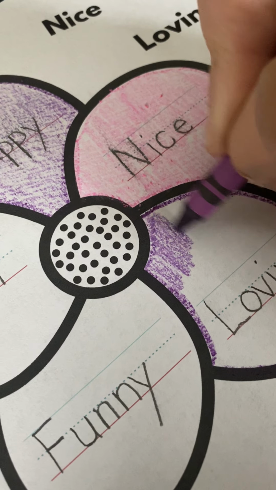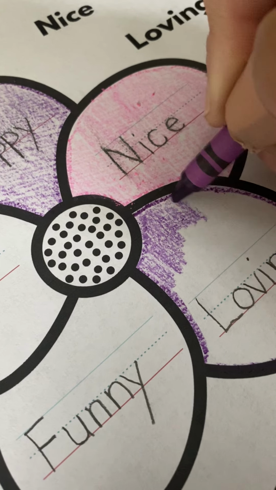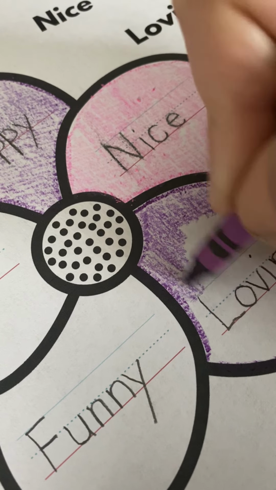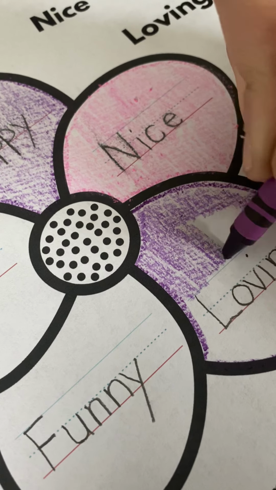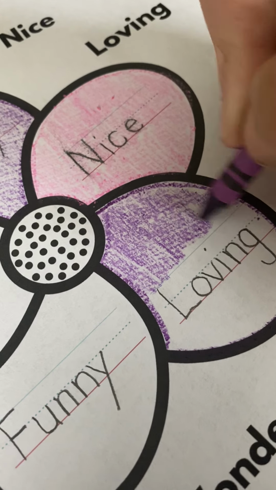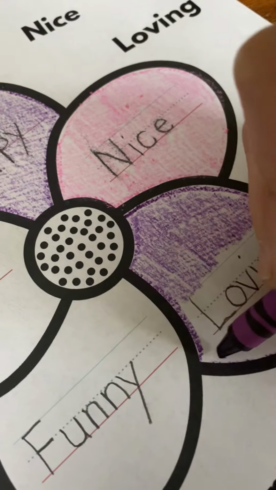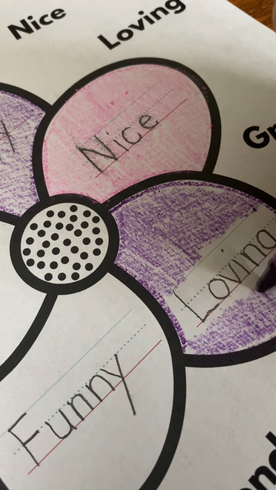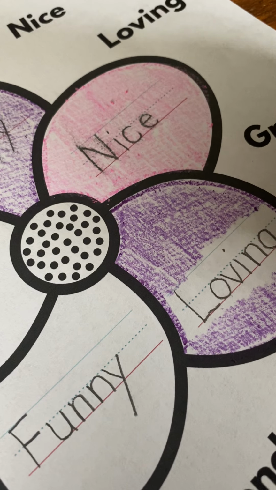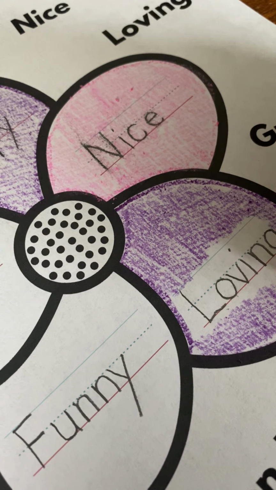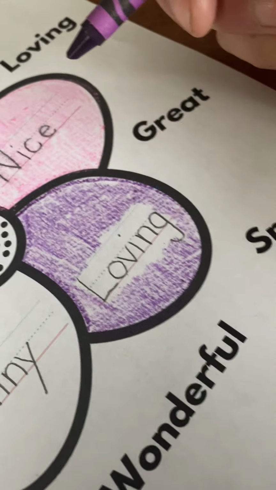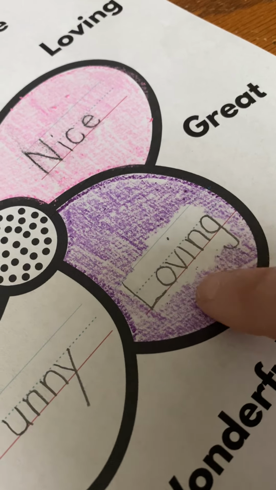When we color, we do it nice and slow. So we stay in the lines. Miss Barbara's going to leave that one so I can see the word. And you can do that too if you want.